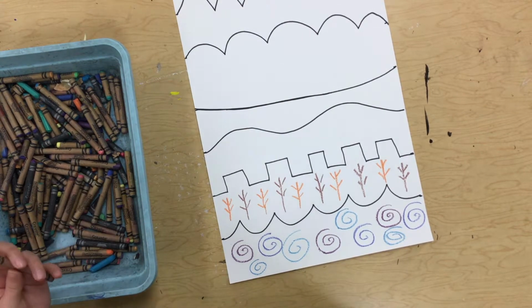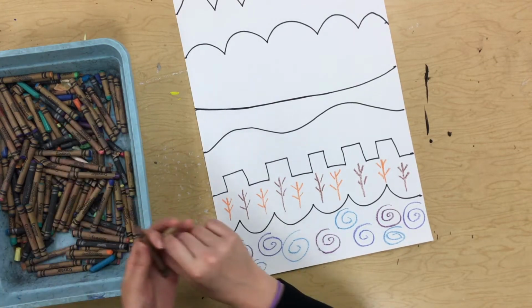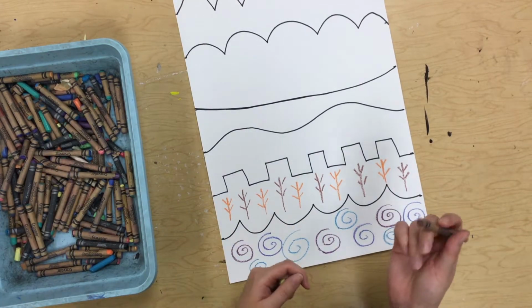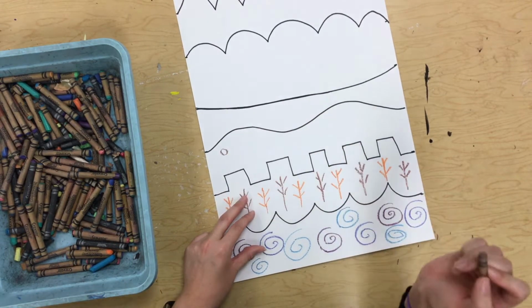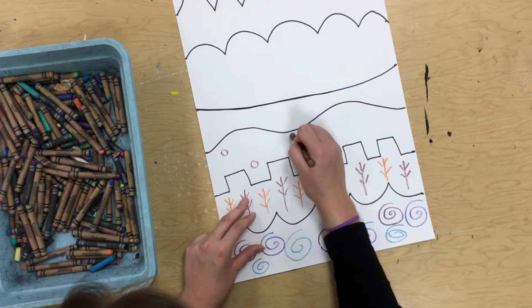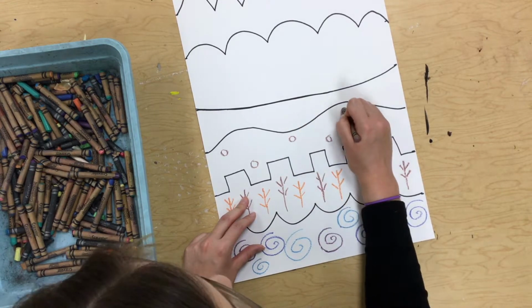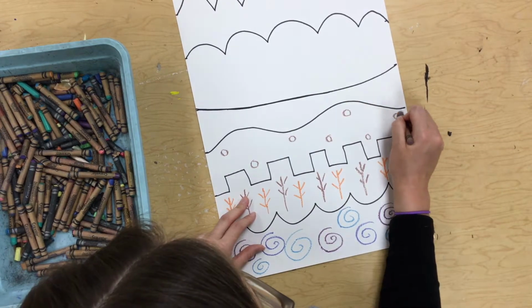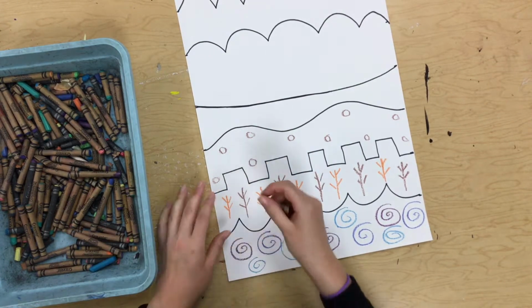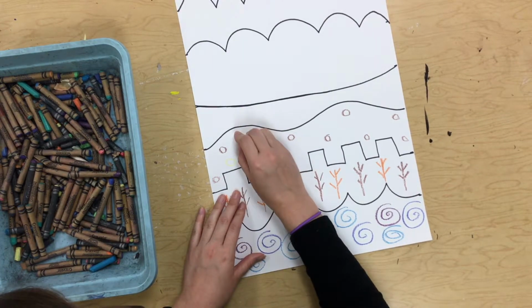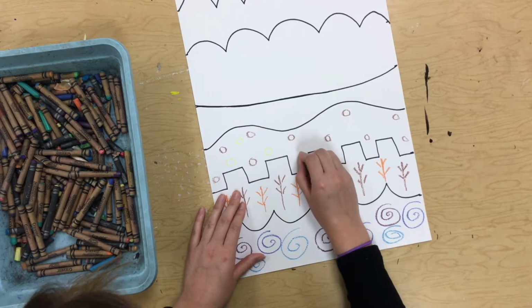All right, now it's our deserts. For our deserts, we're going to make small circles that aren't colored in. We're just going to make tiny circles but not color them in, with brown and yellow. I know the yellow is hard to see on the video.